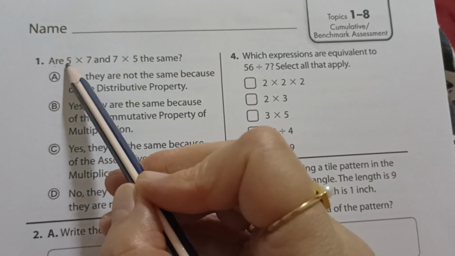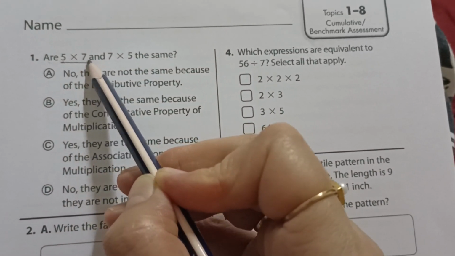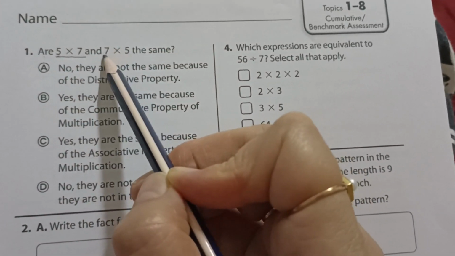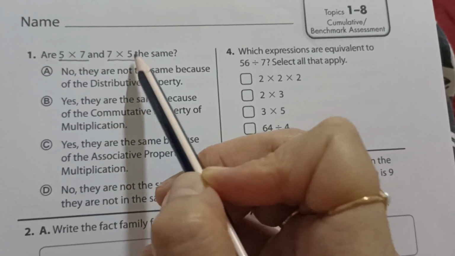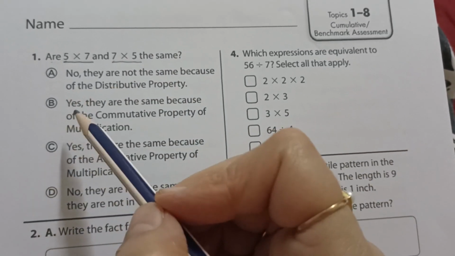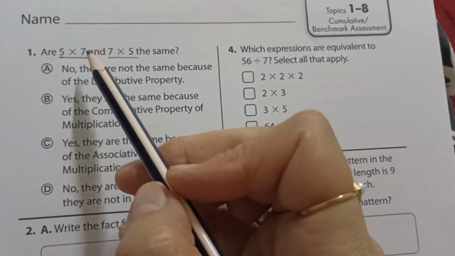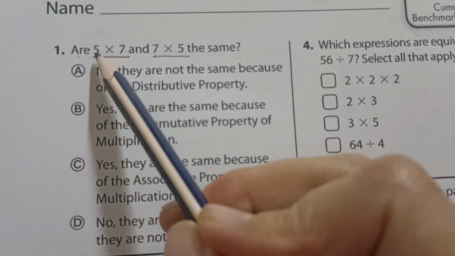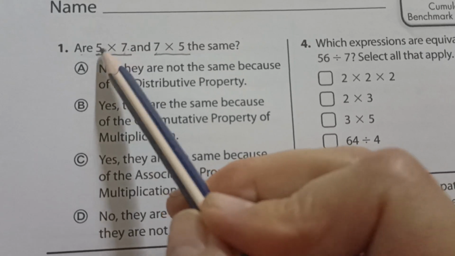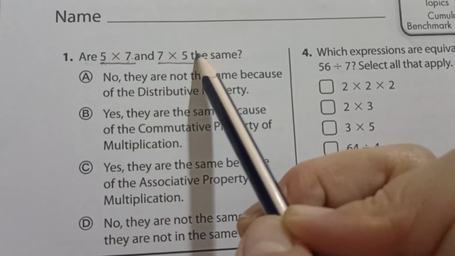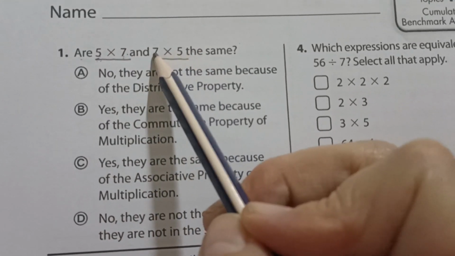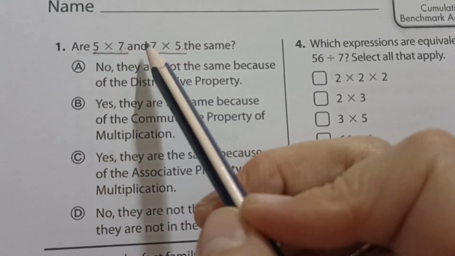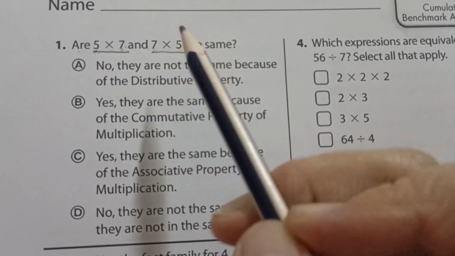Task number 1, the question is, are 5 times 7 and 7 times 5 the same? As you can see here, there is a change in factors. As you know, this is the commutative property. When you change the factors, the product is the same.